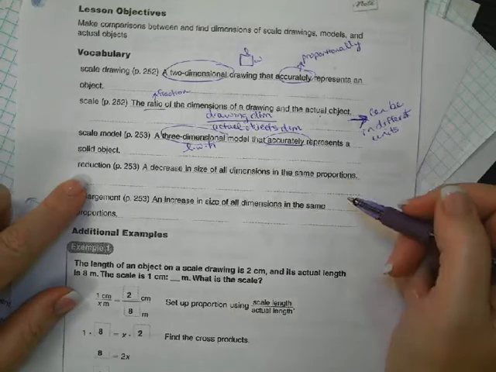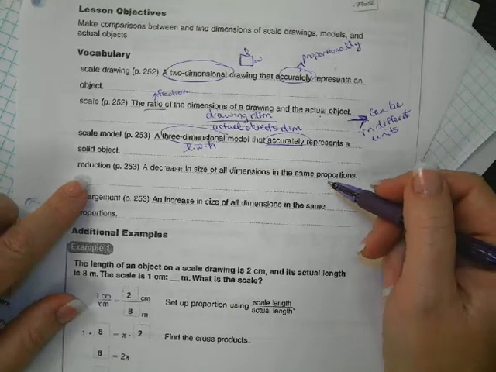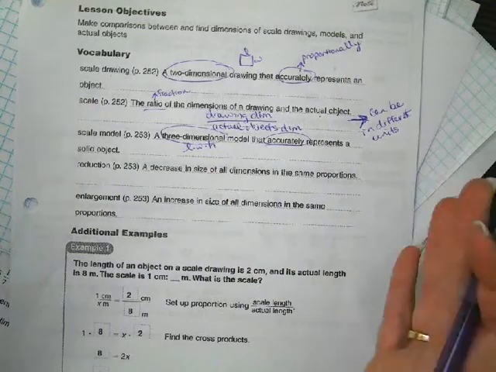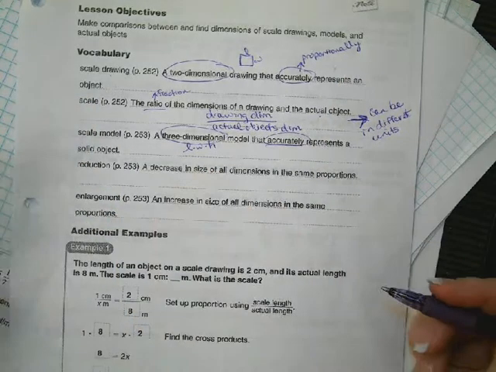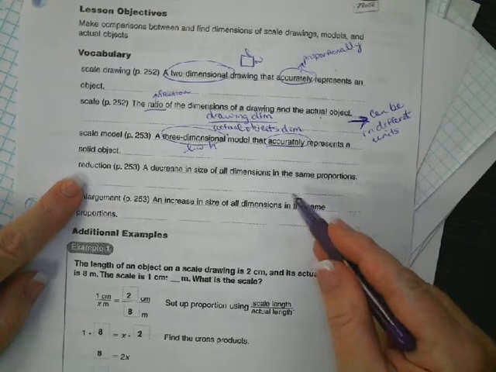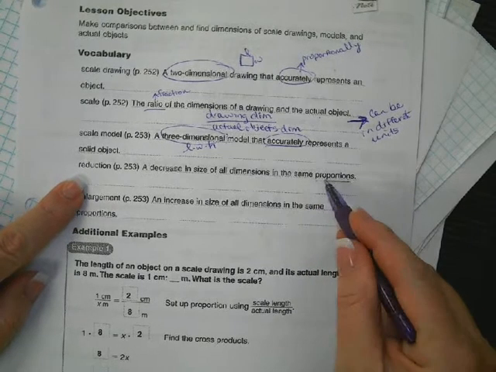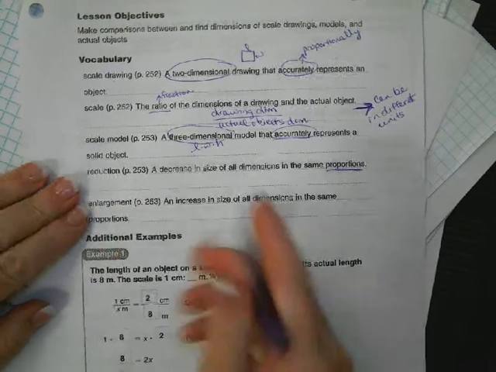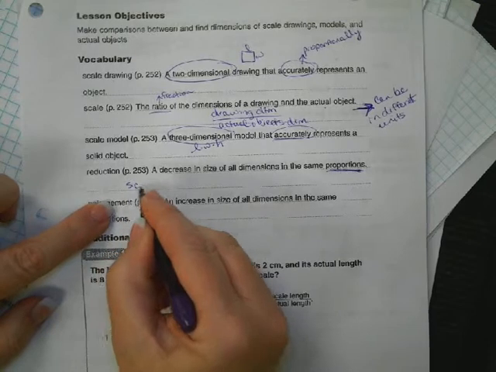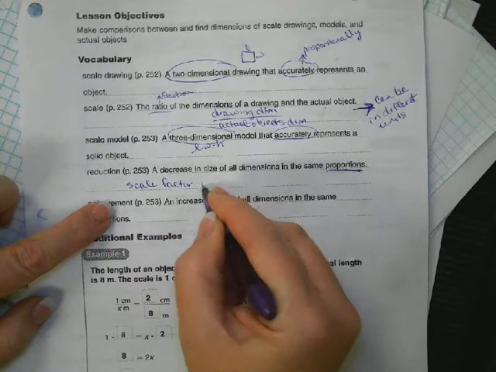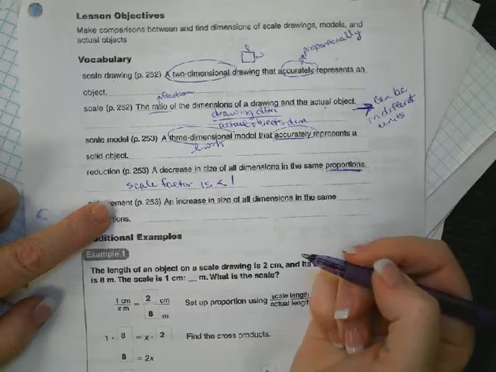All right, reduction. Now we're going to be talking about how we have our actual object, and we're either going to make it smaller or we make it bigger, and that goes with these two words here, reduction and enlargement. Reduction is a decrease in the size of all the dimensions in the same proportions. That's very important to remember. And we're going to talk about scale factor here in a minute, and in a reduction, the scale factor is going to be less than 1.